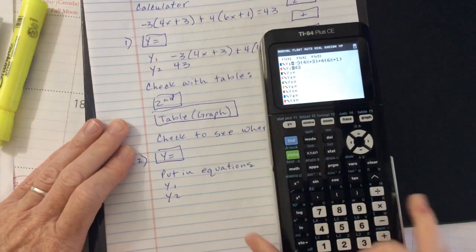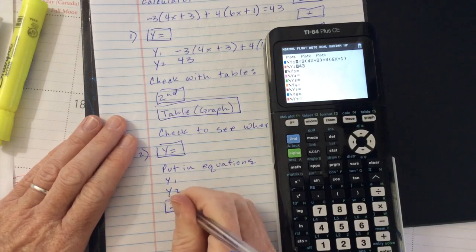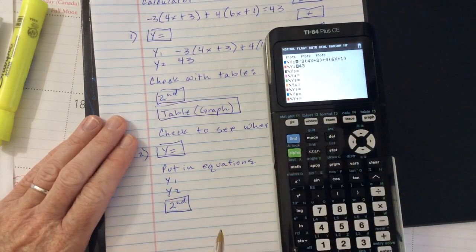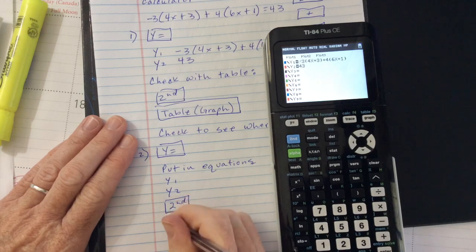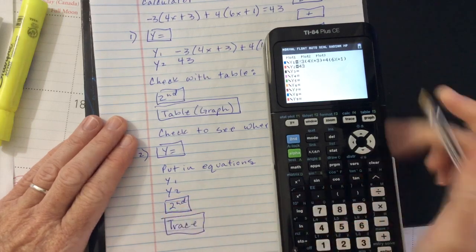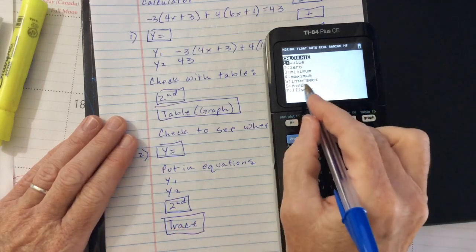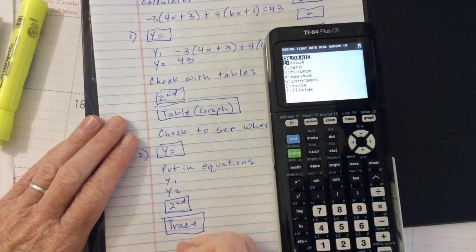And then you're going to hit second, trace, which is right here. You're going to hit the number 5 because we're looking for the intersect.